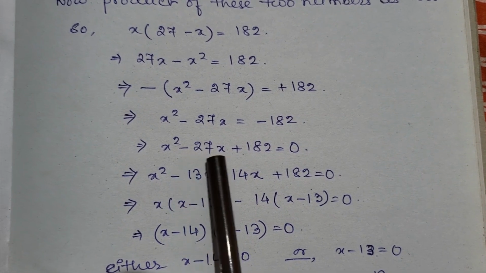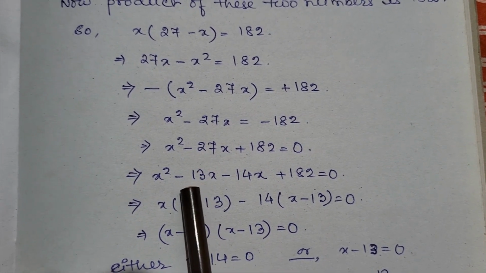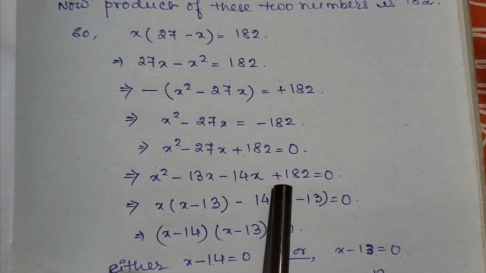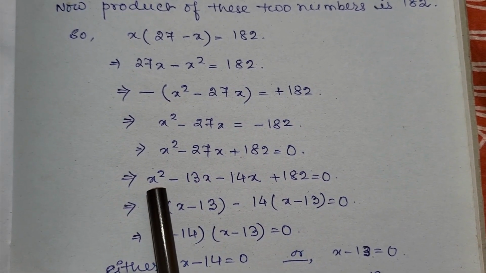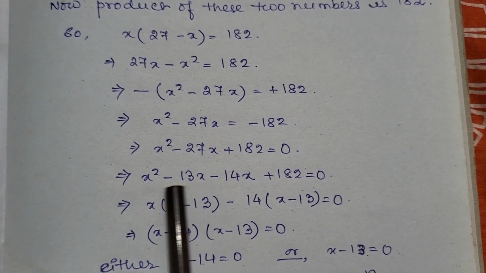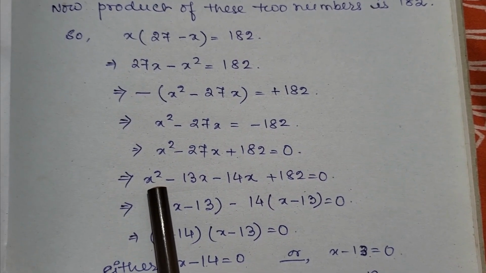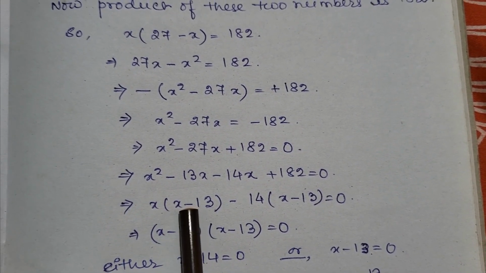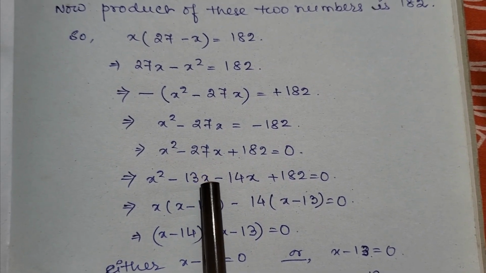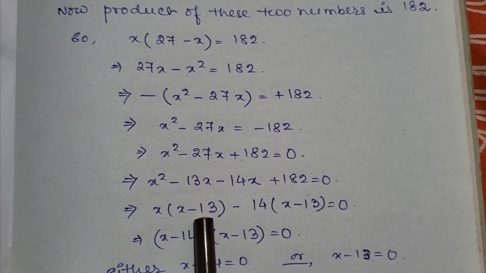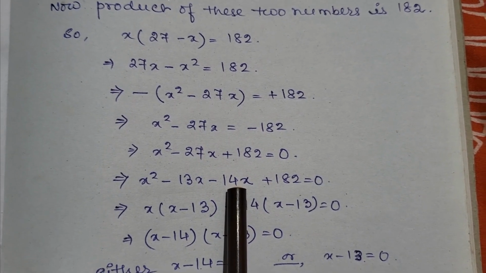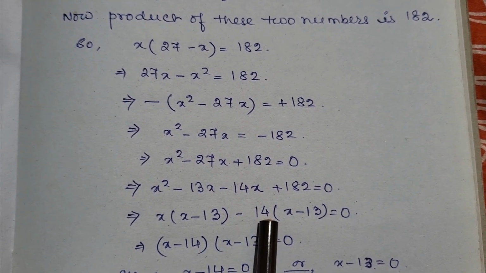Now writing minus 27x as minus 13x minus 14x, we have this. Now taking common x from the first two terms, since x is taken common from the first term, we are left with 1, and x minus, since x was taken common from here, we are left with 13. Now from these two terms, minus 14 is taken common.